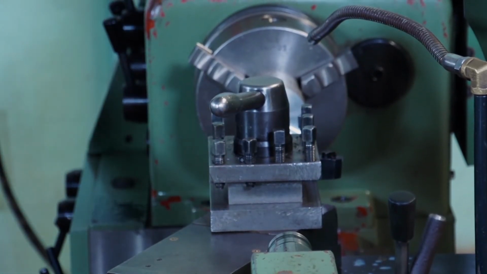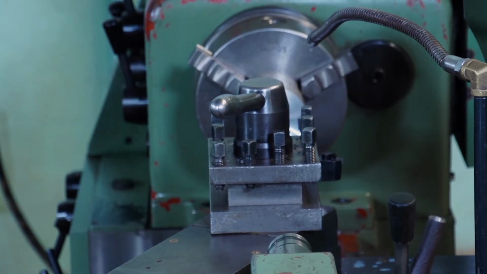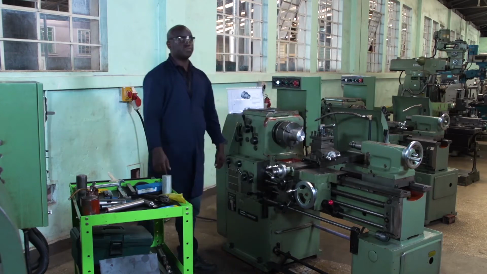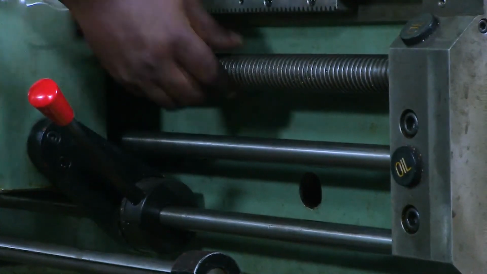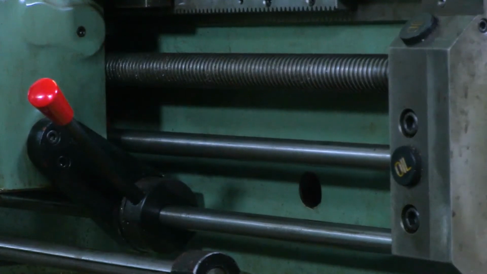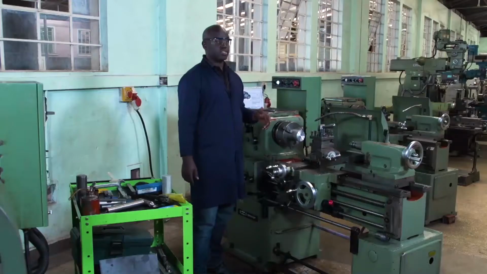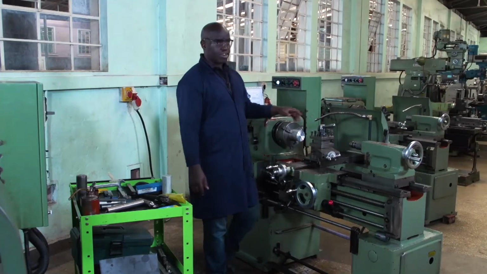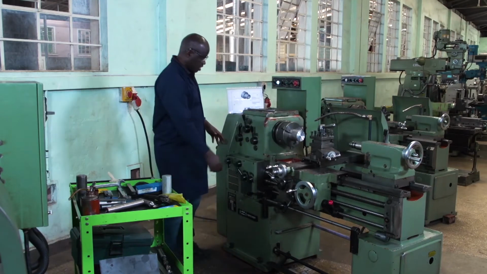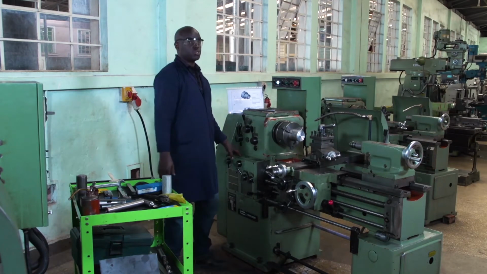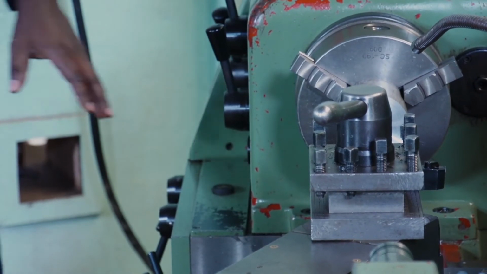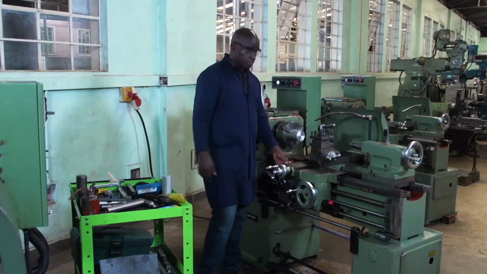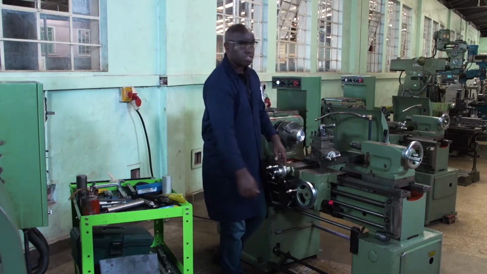Let's talk about the feed and lead screw. Remember, this is the lead screw and this is the feed screw, this one. The feed screw is a long driver shaft that allows a series of gears to drive the carriage mechanism. These gears are located in the apron. As you see here, this is the box we are talking about. There are some gears inside.